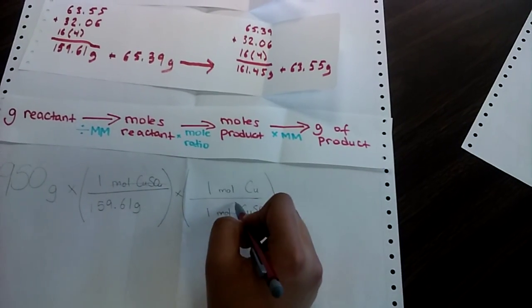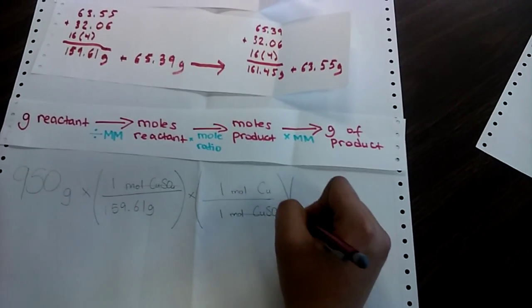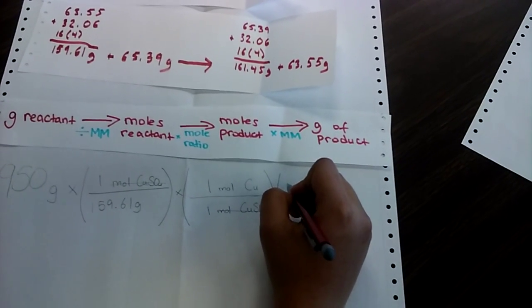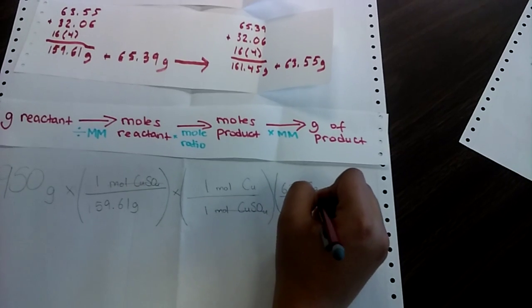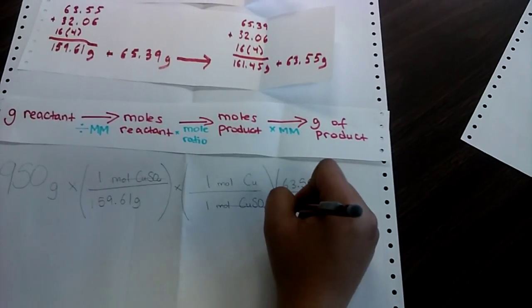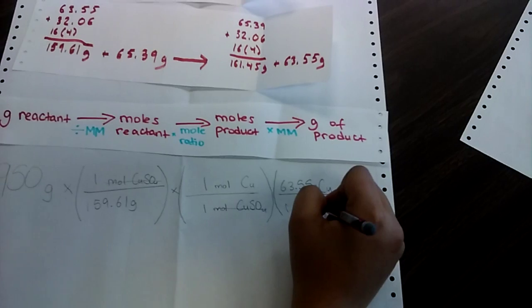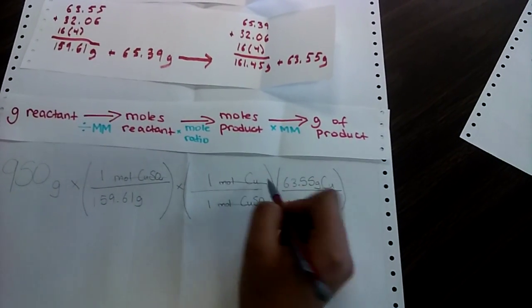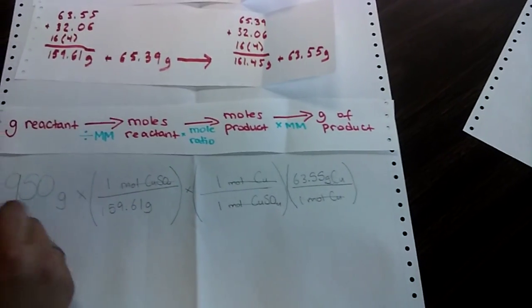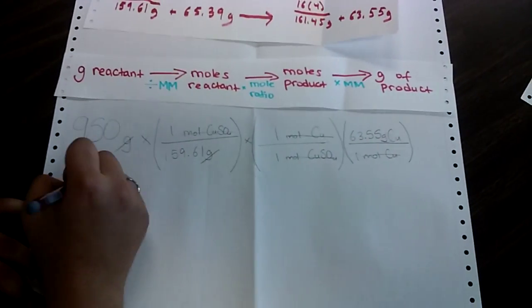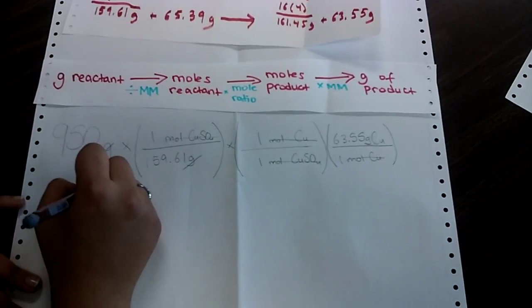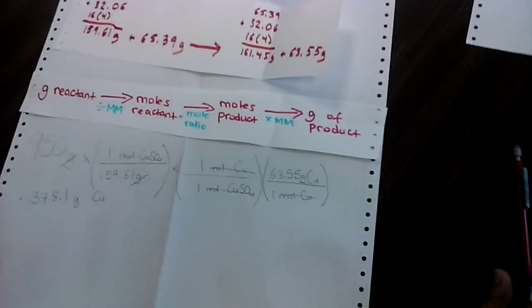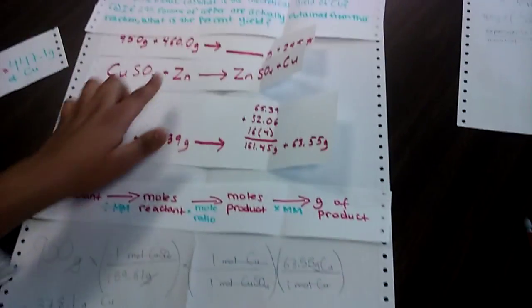And then since now we have the moles of product, we have to multiply by the molar mass of the product, which is 63.55 grams Cu. Now, moles of Cu cancel out, and this gives us grams of copper. And this gives us 378.1 grams of copper. And we do the same for zinc.